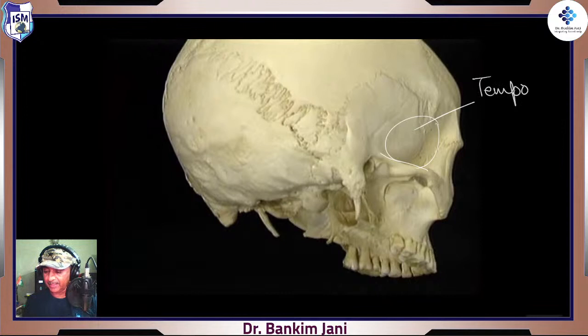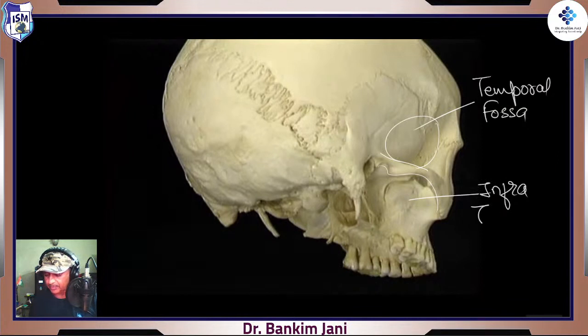But in that case, there is some space which is below also, right? Here also there is a space. So we'll call this the infratemporal fossa. Now, in case there is any confusion, don't worry. These images will be coming again and again, and things would be crystal clear by the end of today's session.